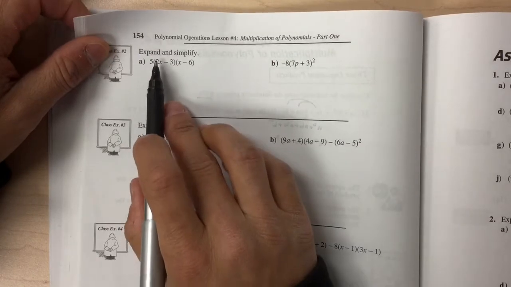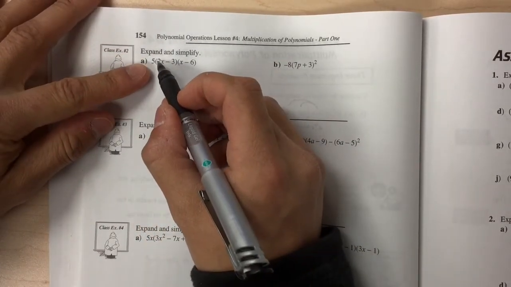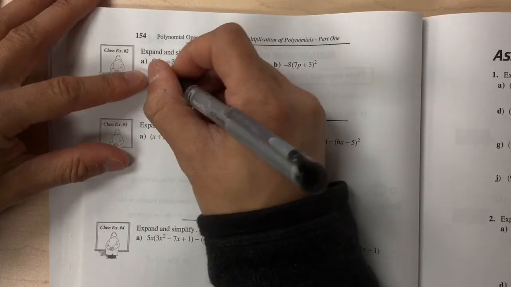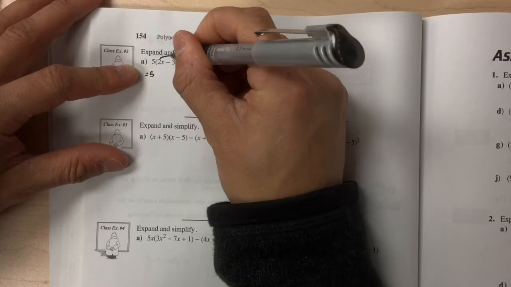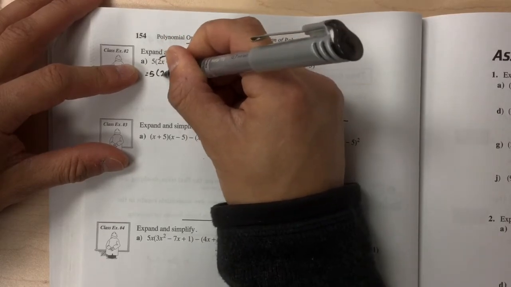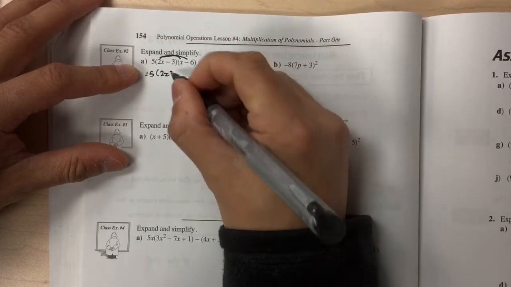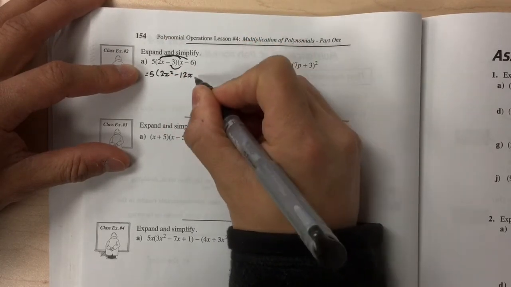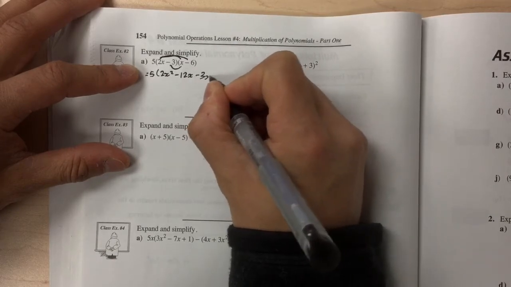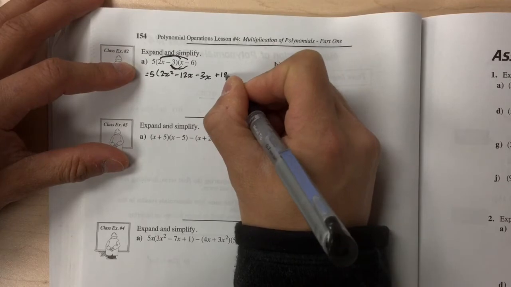When we're working with polynomials that we need to expand and simplify, we would solve this by first multiplying our brackets using FOIL. So we have 2 times x, resulting in 2x squared, 2 times negative 6, resulting in negative 12x, negative 3 times x, resulting in negative 3x, and then negative 3 times negative 6 gives me a positive 18.